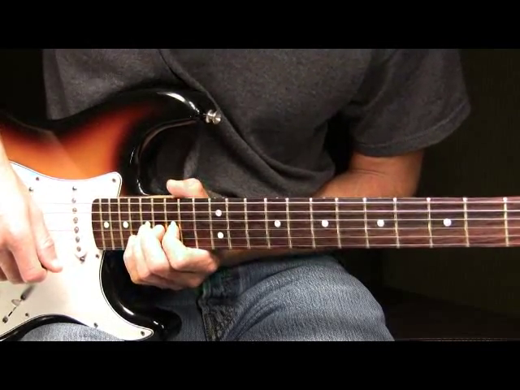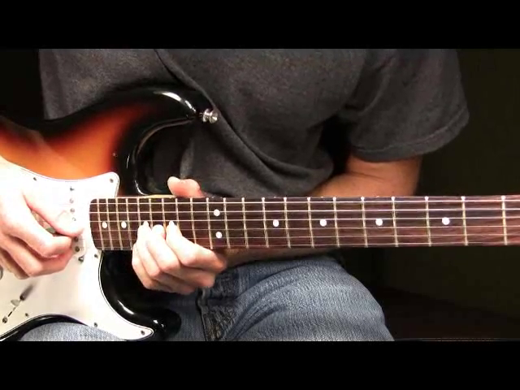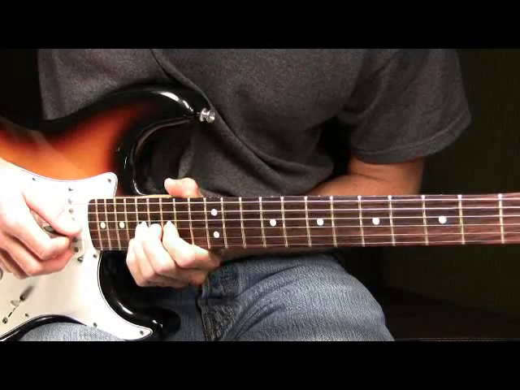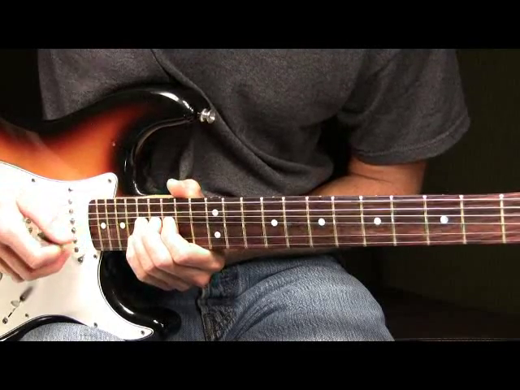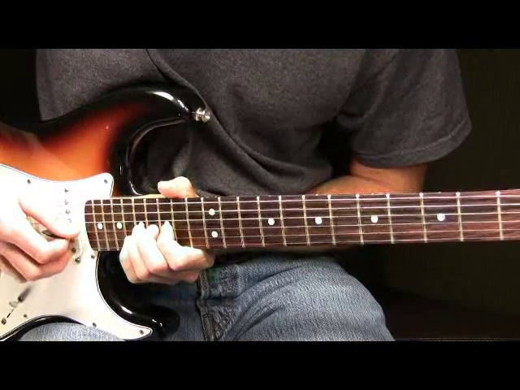And what we're going to do here is this. We're first going to pick the 17th fret of the G and we're going to bend it up a full step. Once we've bent it up a full step, we're then going to pick the 18th fret of our B string where our pinky is. So that's going to sound like this.